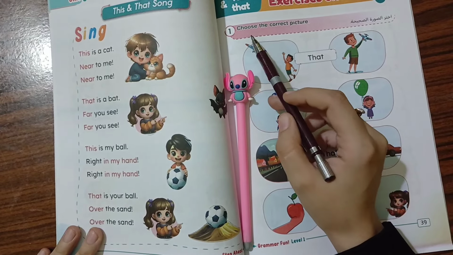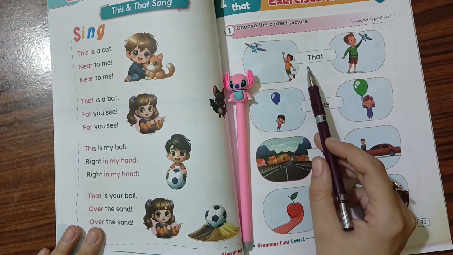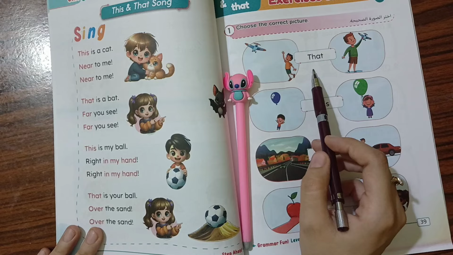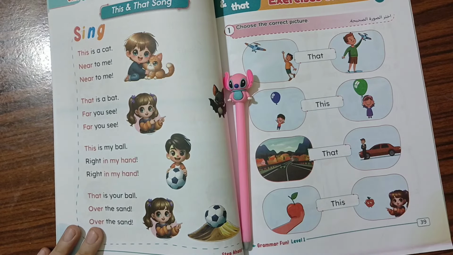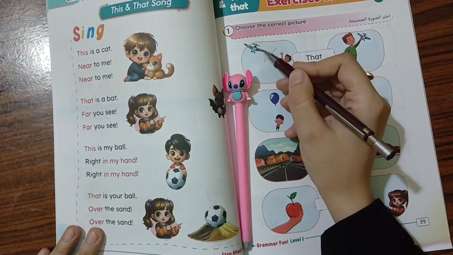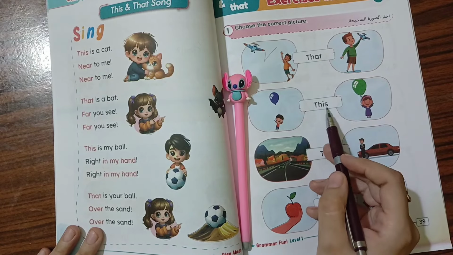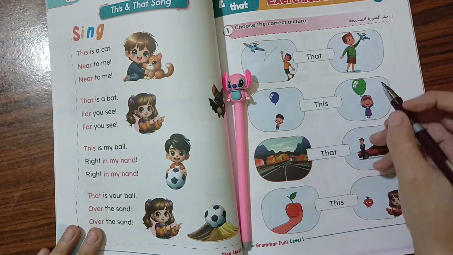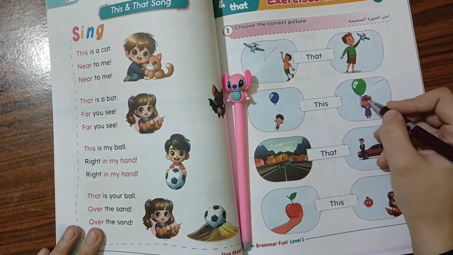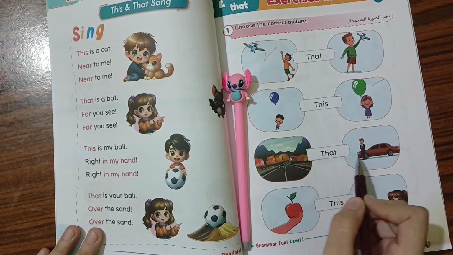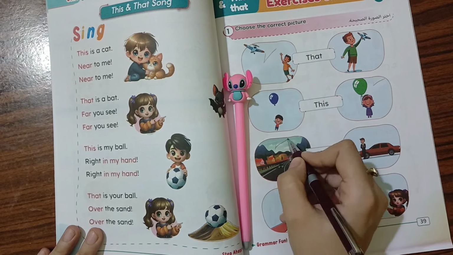Question number 1. Choose the correct picture. Let's read the word and look at the pictures and choose which one. That. Perfect. That is a plane. Number 2, this. Yes, this is for near. Which one is that? Yes, the far car.